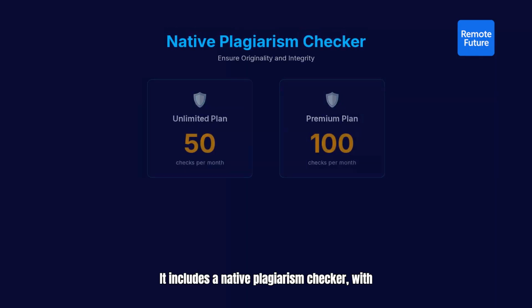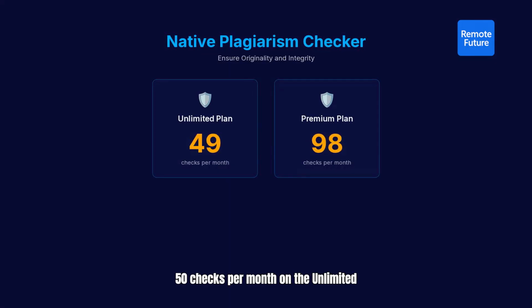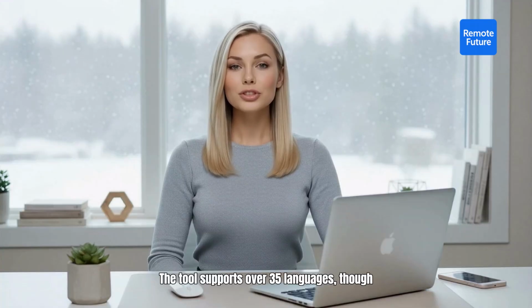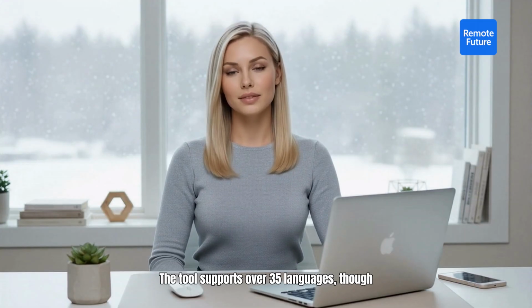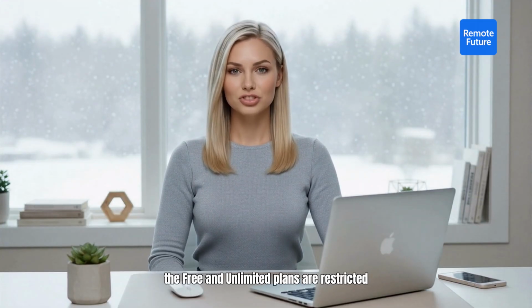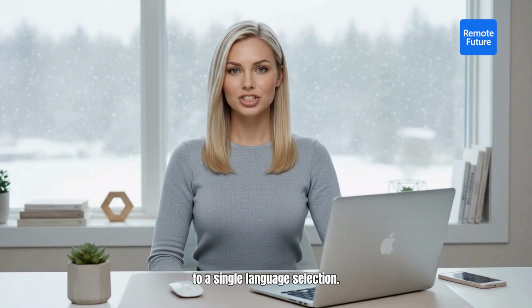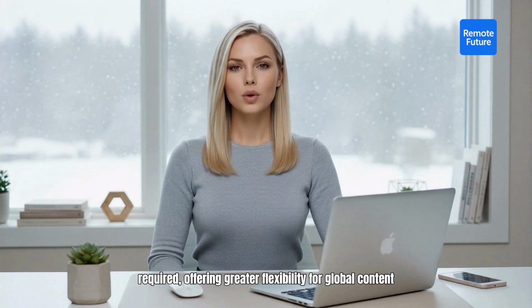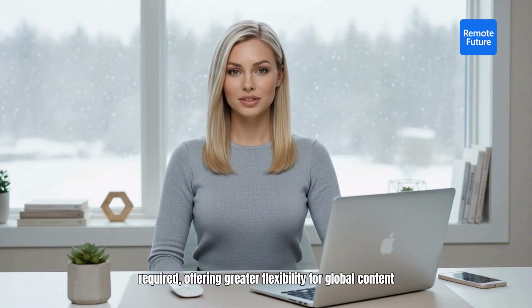It includes a native plagiarism checker with 50 checks per month on the unlimited plan and 100 on the premium plan. This integrated feature helps ensure the originality and integrity of the generated content. The tool supports over 35 languages, though the free and unlimited plans are restricted to a single language selection. For multi-language support, the premium plan is required, offering greater flexibility for global content creators.